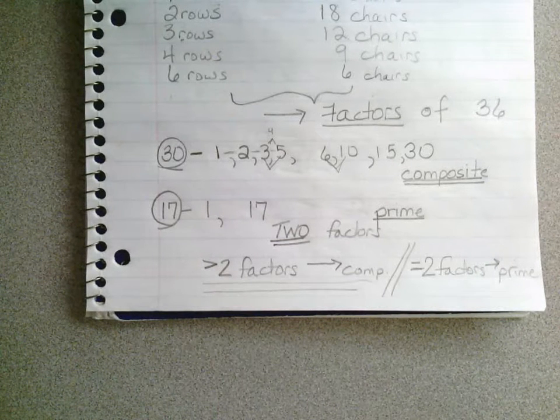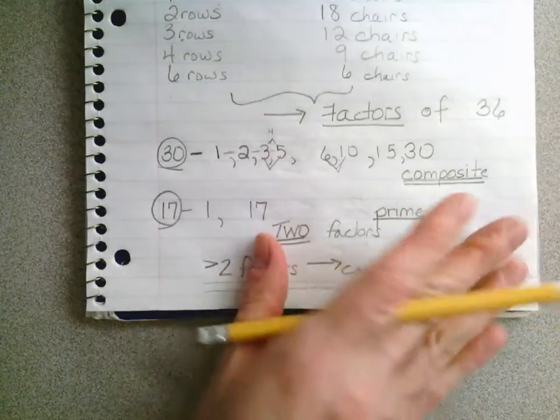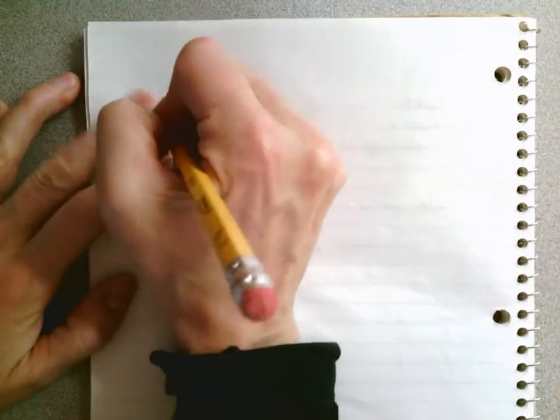The second thing we're going to review today is the practice known as prime factorization. And some of you may remember this, some of you may not.